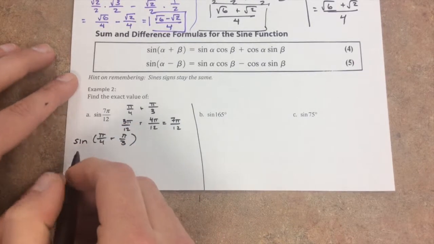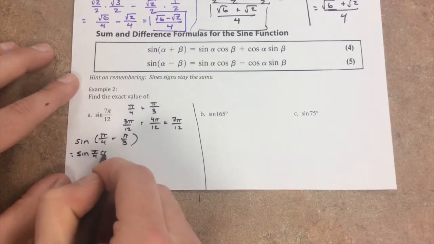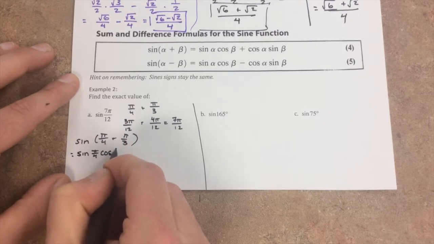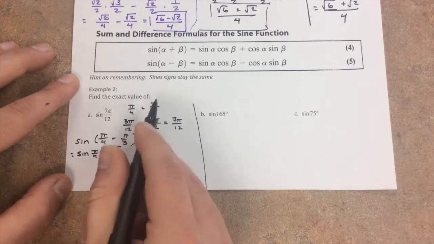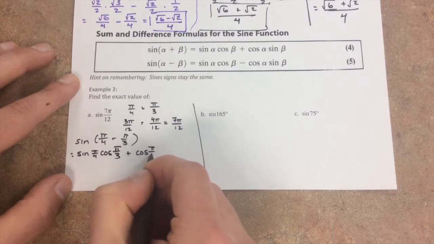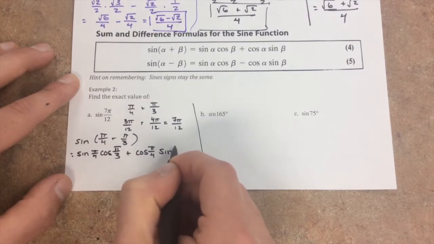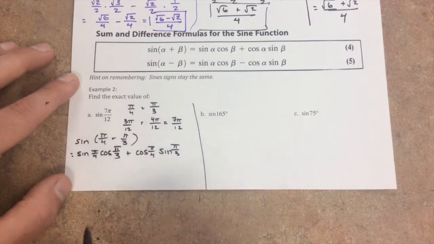So sine is slow, so sine, cos, sine. Sine stays the same, so plus cos of the first angle, sine of the second angle. Sine, cos, sine.